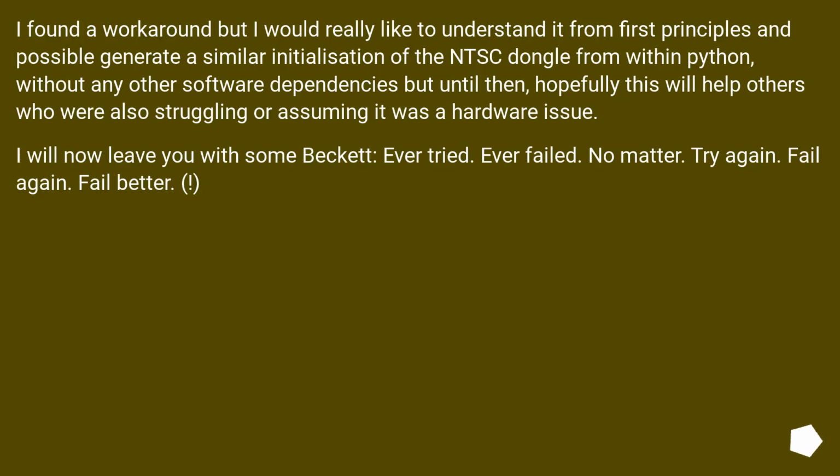I found a workaround, but I would really like to understand it from first principles and possibly generate a similar initialization of the NTSC dongle from within Python, without any other software dependencies. But until then, hopefully this will help others who were also struggling or assuming it was a hardware issue. I will now leave you with some Beckett. Ever tried? Ever failed? No matter. Try again. Fail again. Fail better.